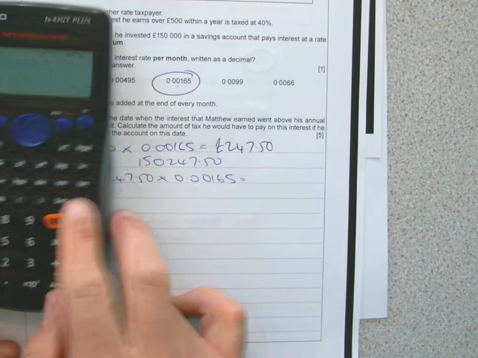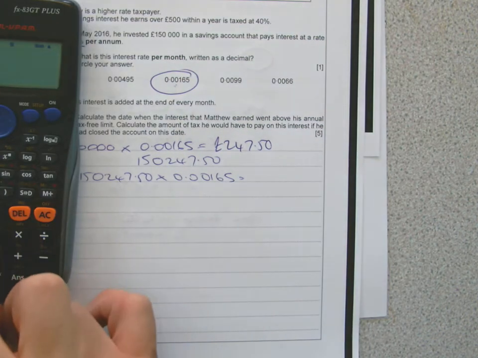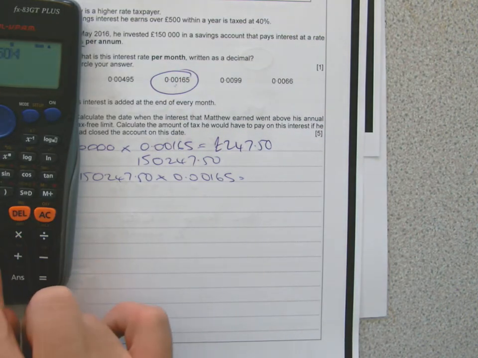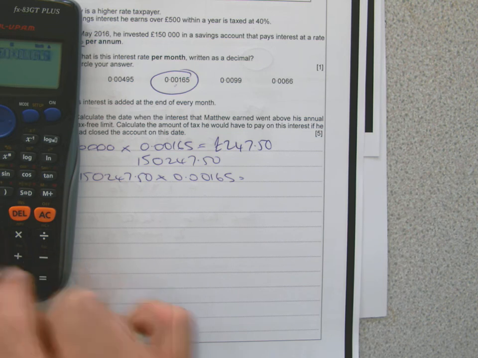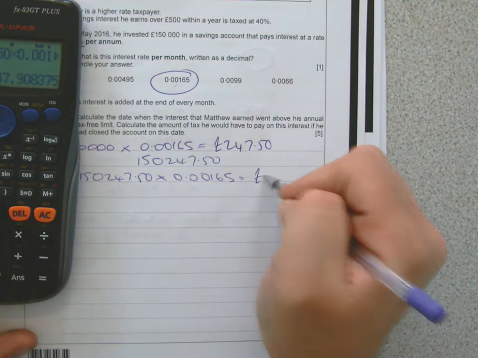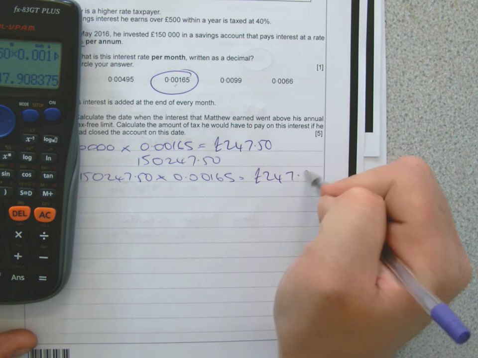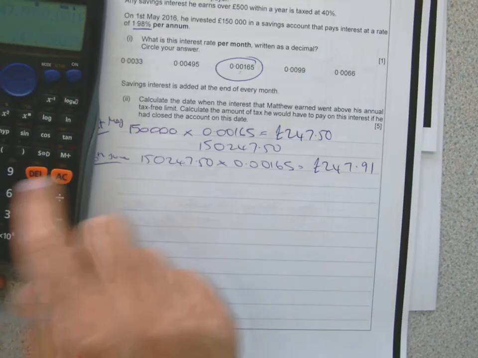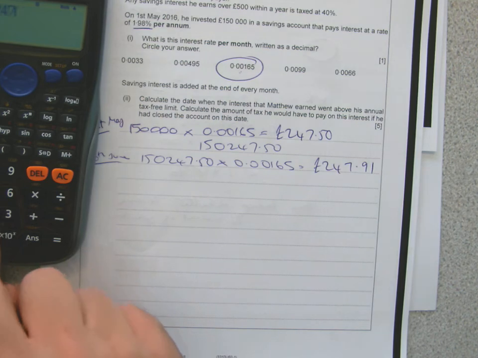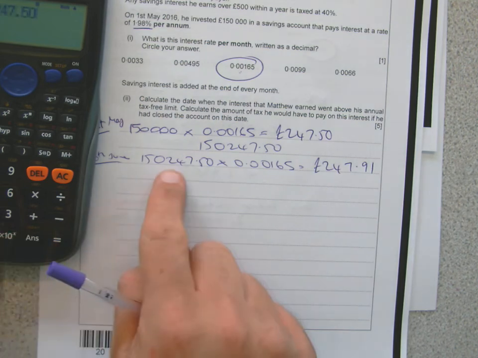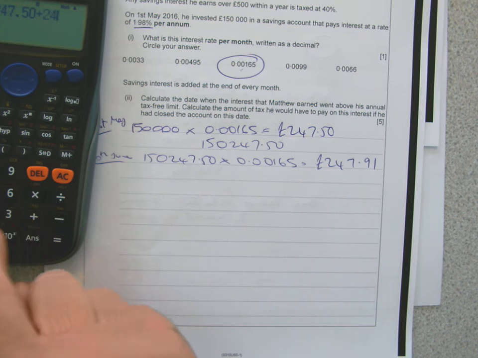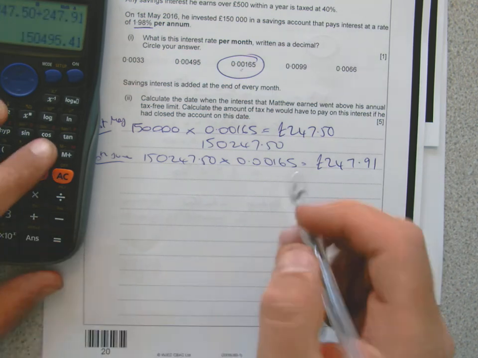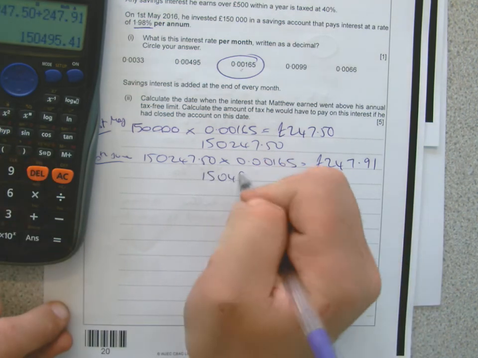So now we'll take that number, and in the second month he gets paid £247.91 interest. Then we can add that onto what he's got already. So we add that 247.91, and now he's got this amount in there.